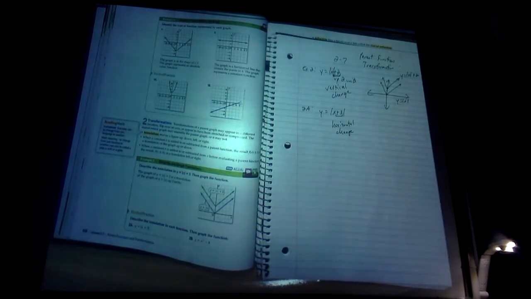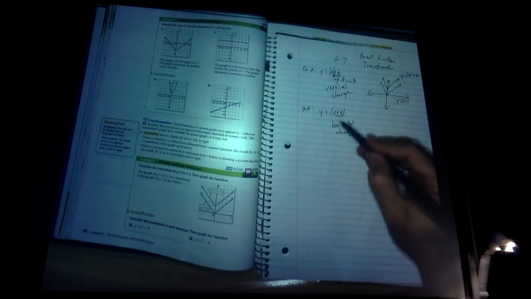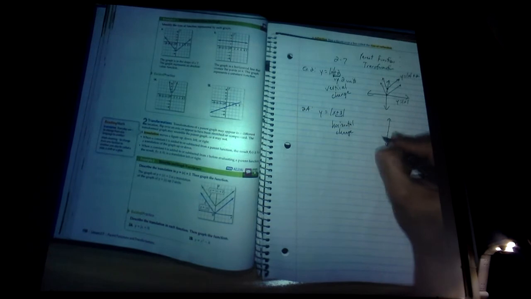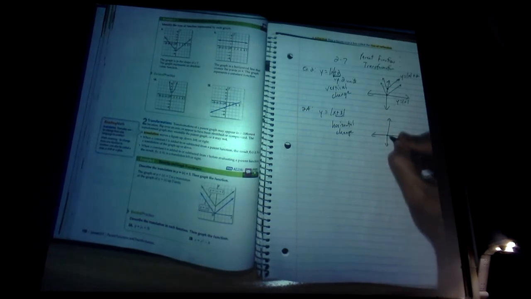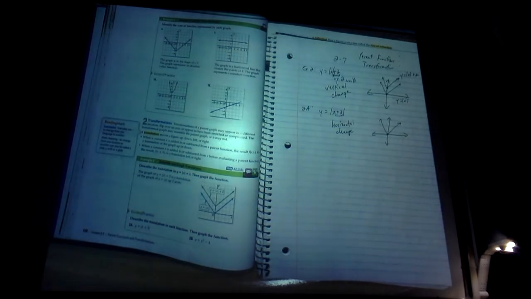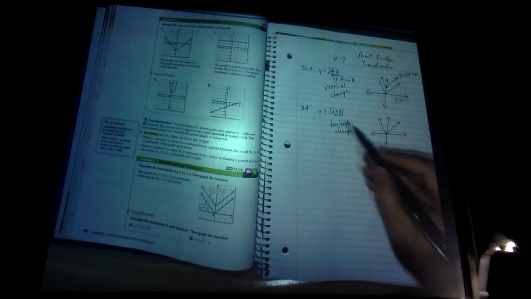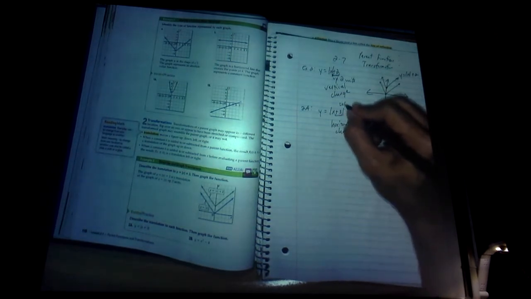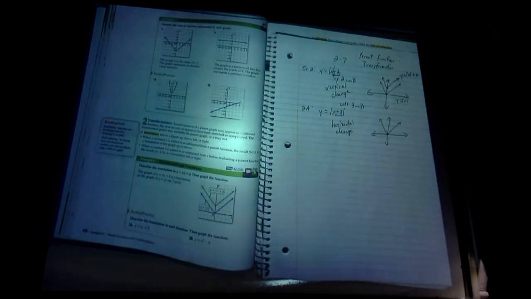The one tricky thing about horizontal slides or translations is that it's backwards from what you think. You would think x plus 3 would move everything to the right 3 units, and that is incorrect. So again, the parent function for absolute value is y equals absolute value of x. We've already talked about that. This shift that's with the x actually moves the graph left 3 units. If you struggle with that, put it in your calculator and check the table. But I'm going to go left 3.